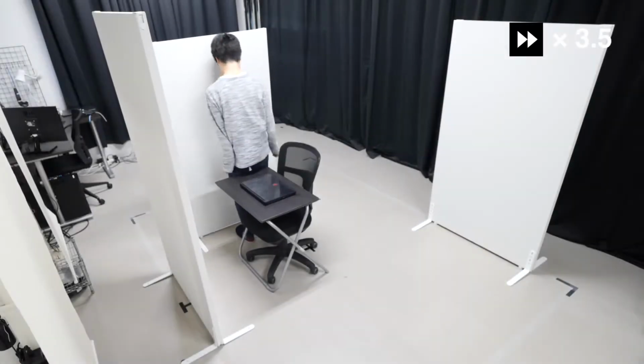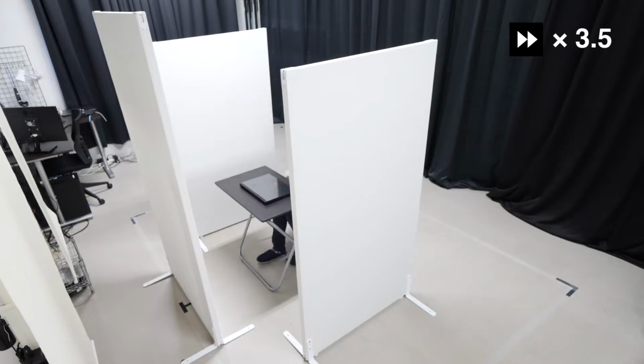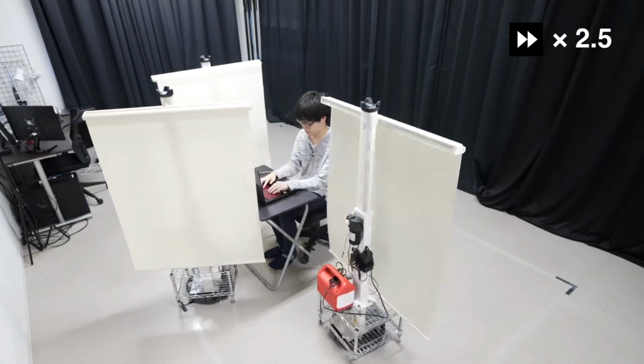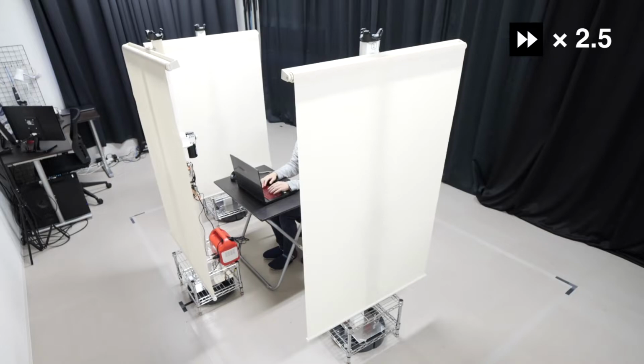Manual ad hoc workspace creation with partitions requires physical effort and interrupts activities. We propose WaddleWalls, a room-scale interactive partitioning system using a swarm of robotic partitions to reconfigure workspace.